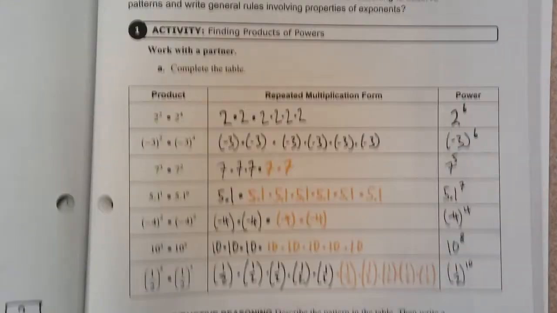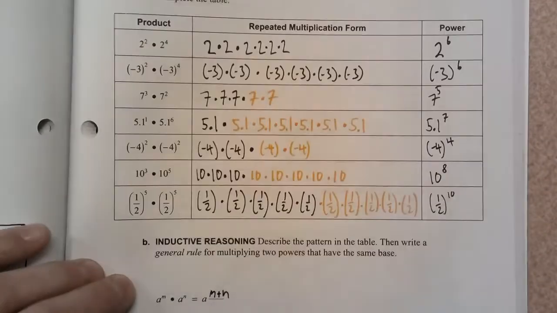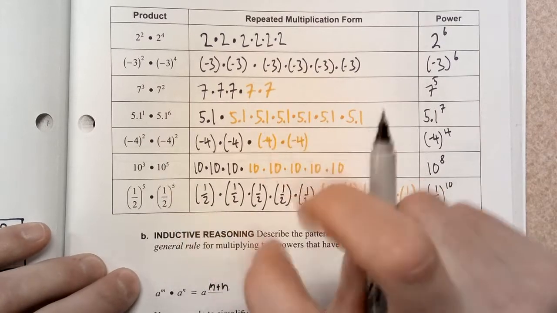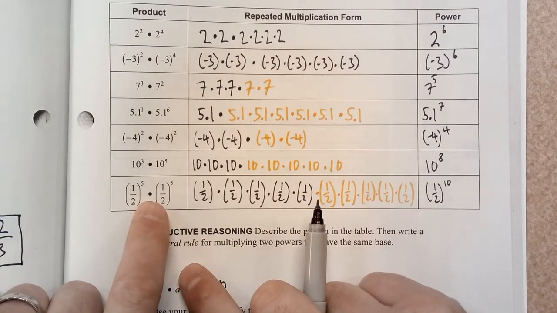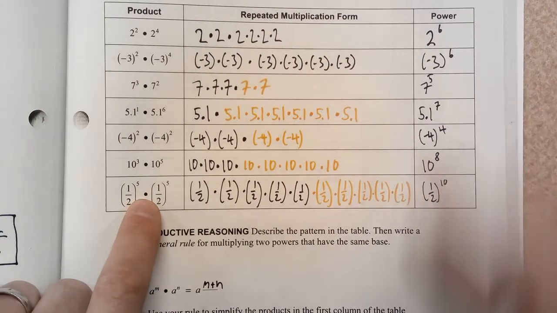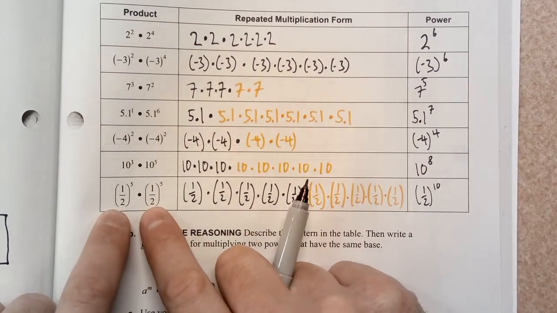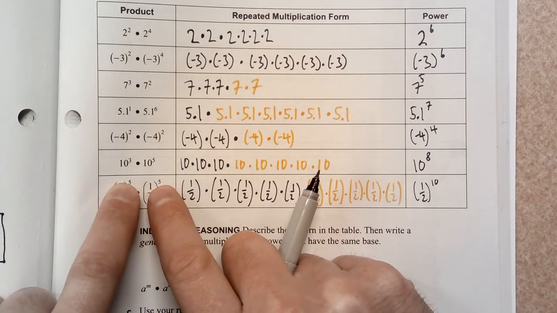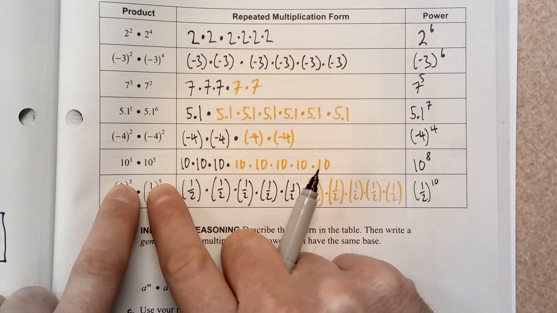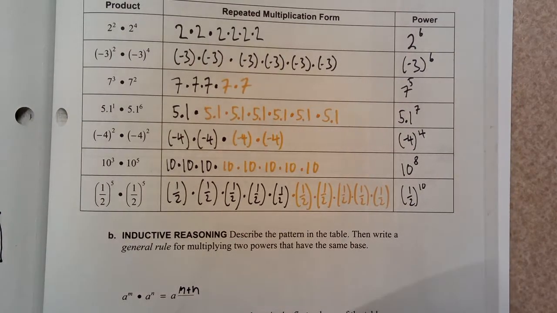Okay, well, there you go, guys. Oh, by the way, we call that the product property. The product property, because product means multiplying. So the product property is if I multiply powers with the same base, then I need to add the exponents. That is the product property, y'all.